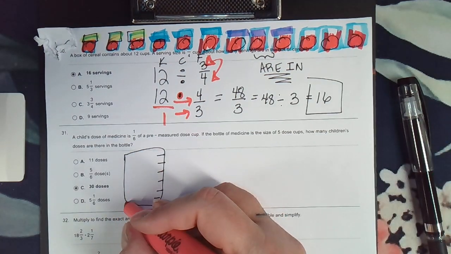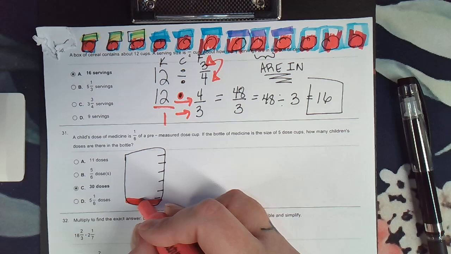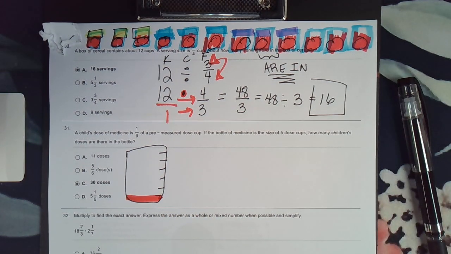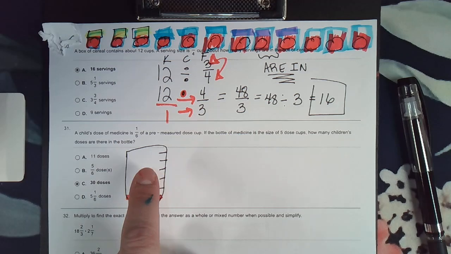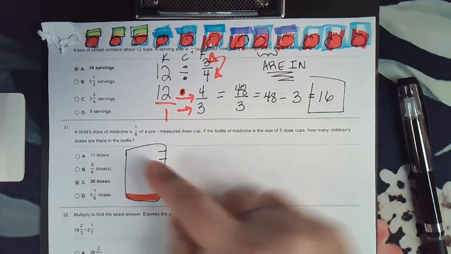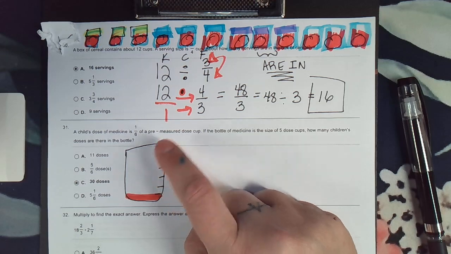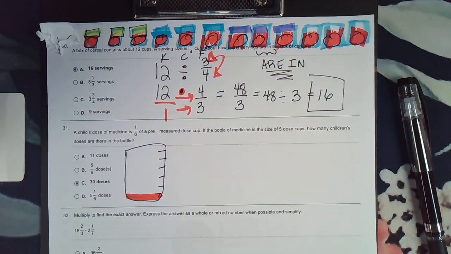That means 1/6 is a child's dose. Well, we want to know, if you have 5 of these cups, how many 1/6 doses can fit in there?